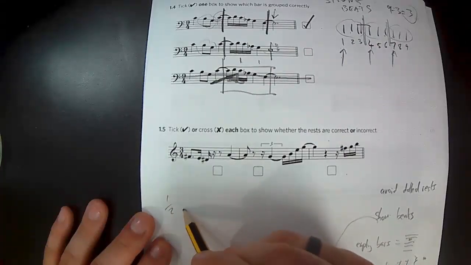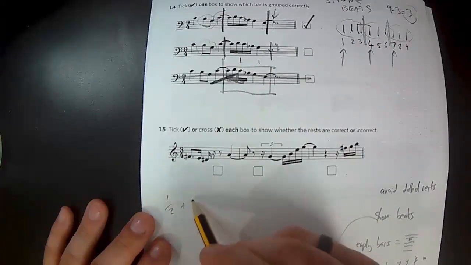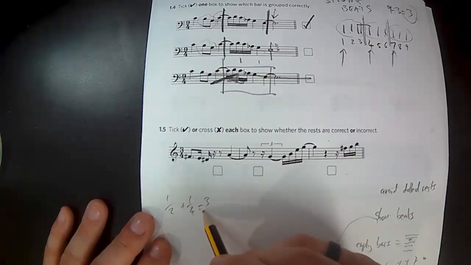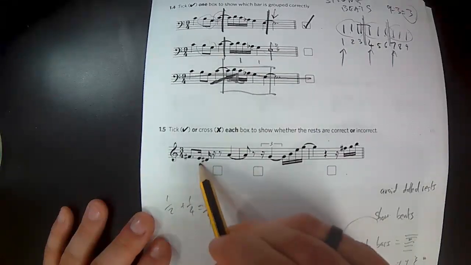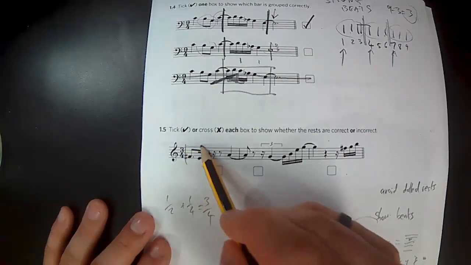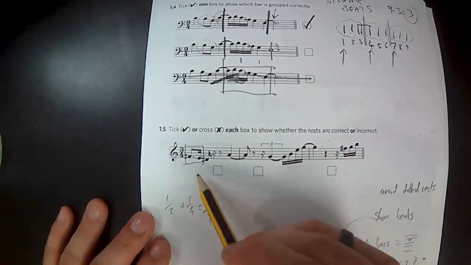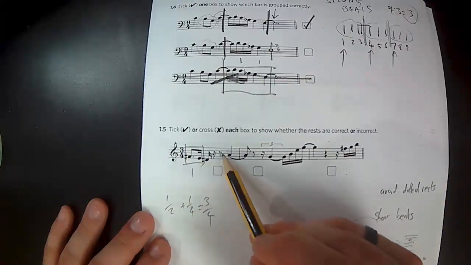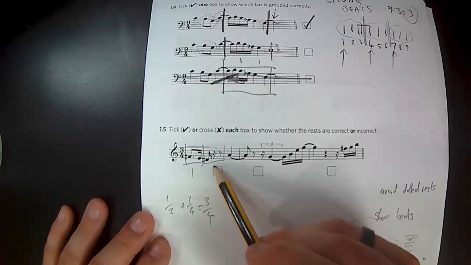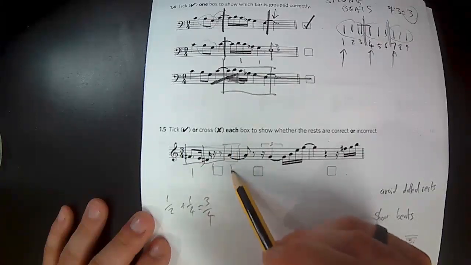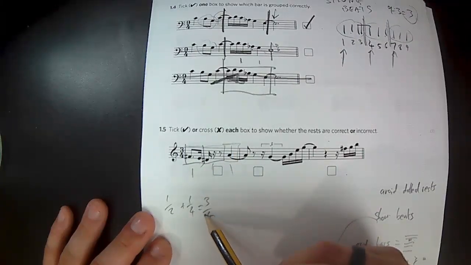Well, a quaver is a half. So a dotted quaver is a half plus half of a half, a quarter, which is the same as 3/4. And a semiquaver is a quarter. So we've got 1 beat here, semiquaver, semiquaver, quaver. Again, we've got another 1, and we've got a 1. So we've definitely got 3 beats in this bar, so that's fine.